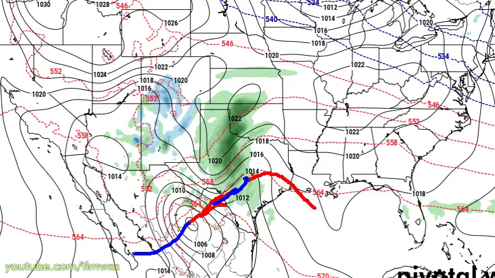And the most backed winds, we were talking about backed winds with a hodograph. That's pretty much right in this area. And then the winds down here are going to be more southerly.